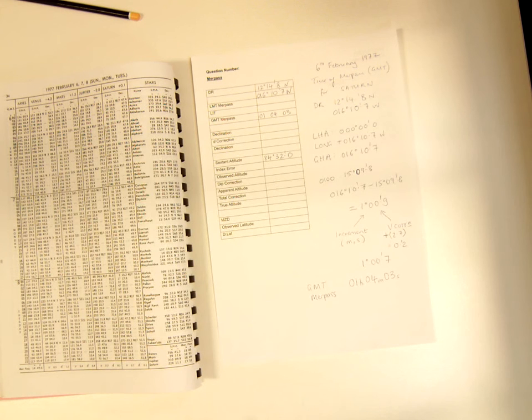If I want to find out the latitude at Merpass, there are two things that I need. First of all, I'm going to need the GMT of Merpass, and actually I only really need that to the nearest minute because I'm going to be using declination to find this, and declination is only accurate to the nearest minute. And I'll need a sextant altitude of the body that I'm using, the body on the meridian.